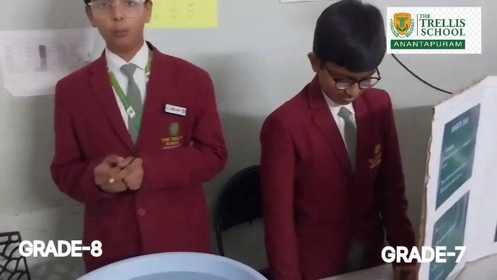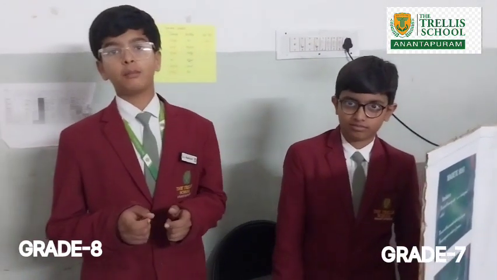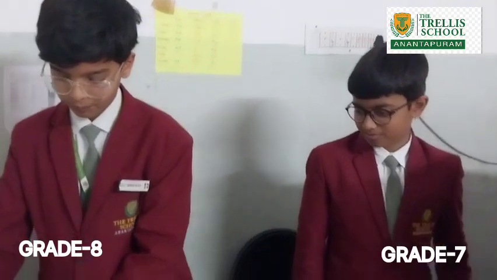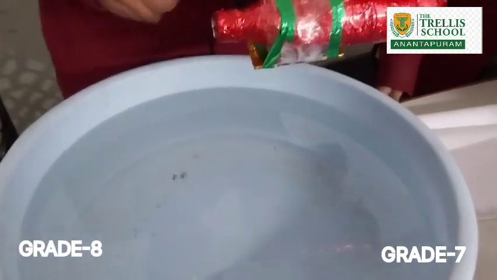A magnet has two poles, north and south, positive or negative. North to south will attract, but north to north or south to south will repel. On that basis, we prepared an electromagnetic boat. Now my friend will tell its uses.